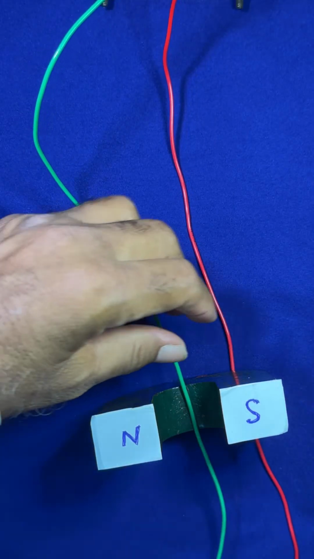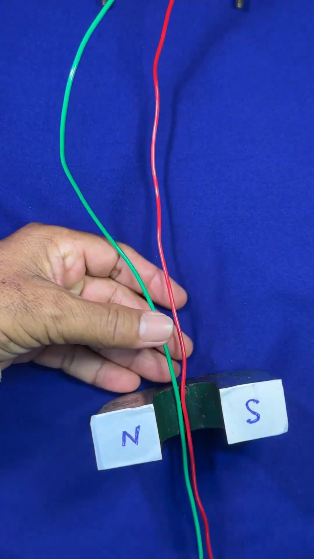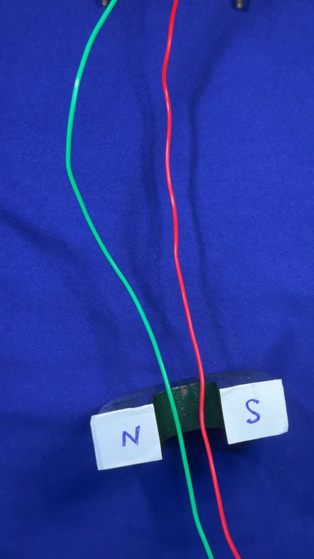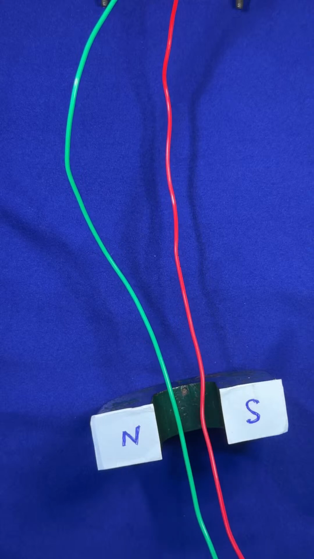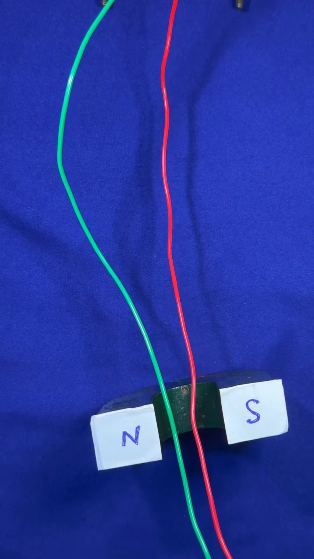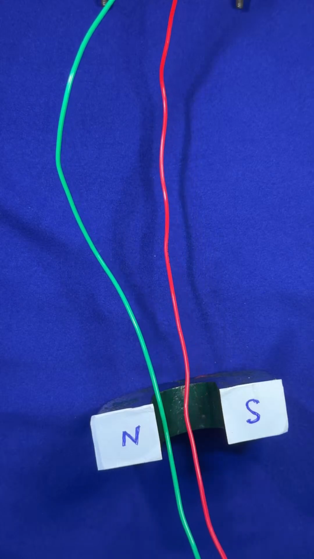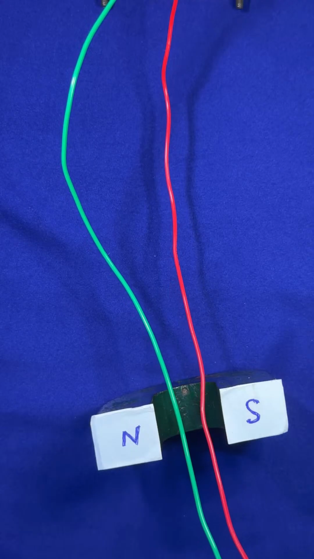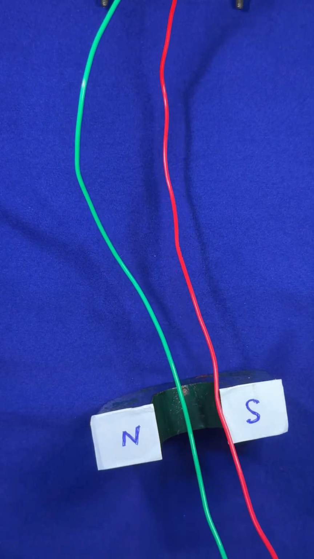Now I tell you the summary is to be made because repeatedly we have done this experiment. Now you see, if I keep it in between, which wire behaves how? You are having two wires, and when current is flowing, the red wire, you see, I am expecting the red wire to move up and the green wire to move down. Oh, that's a fact.